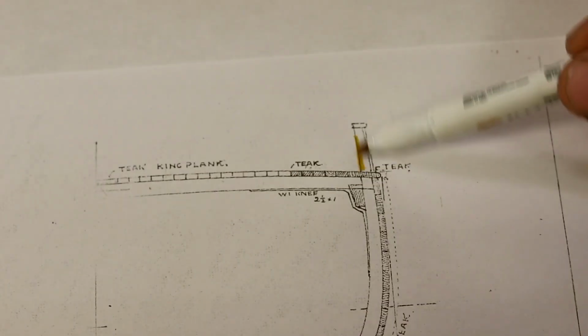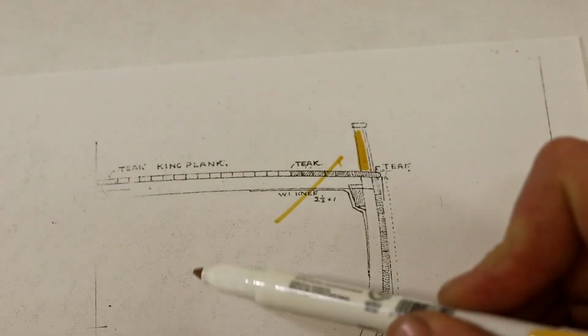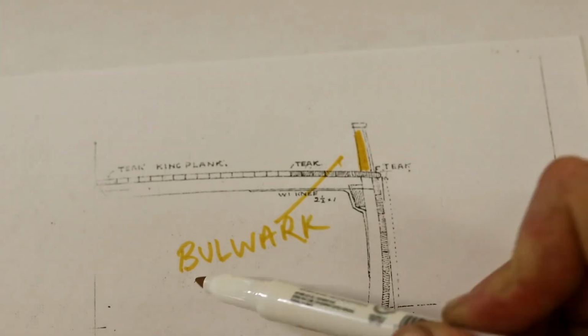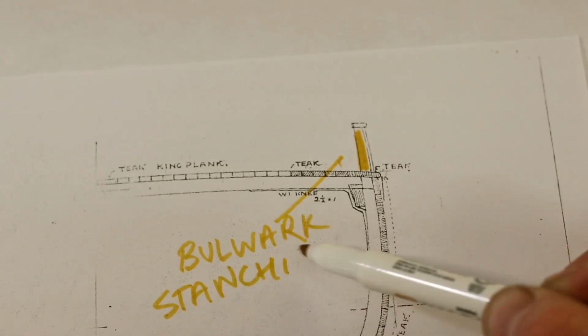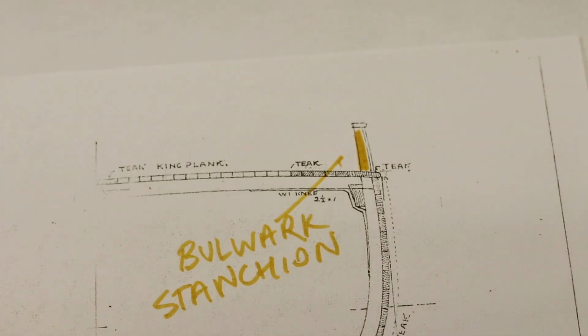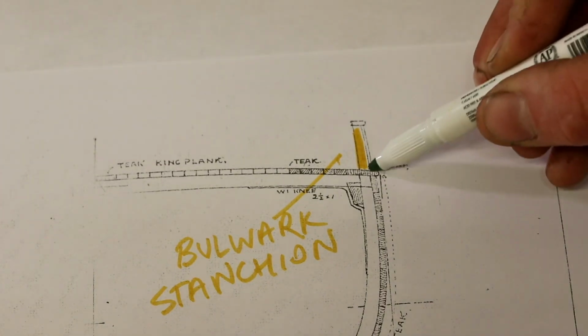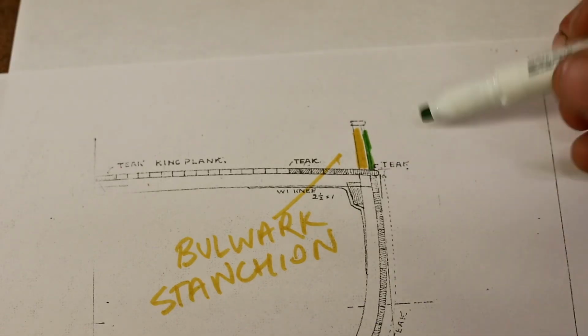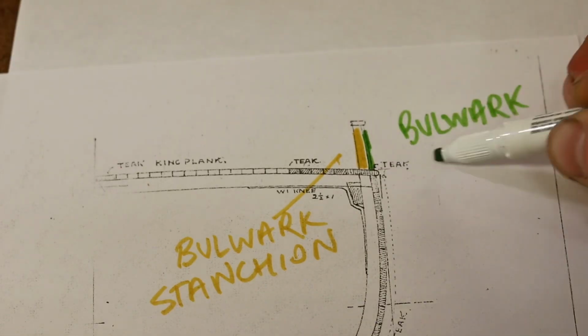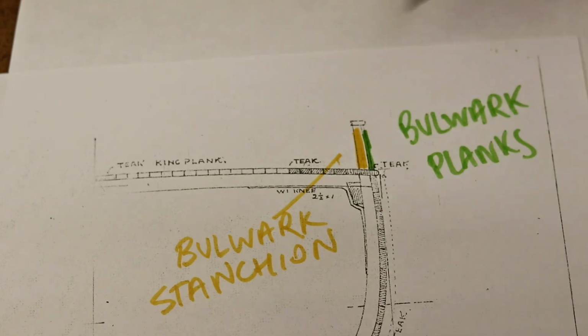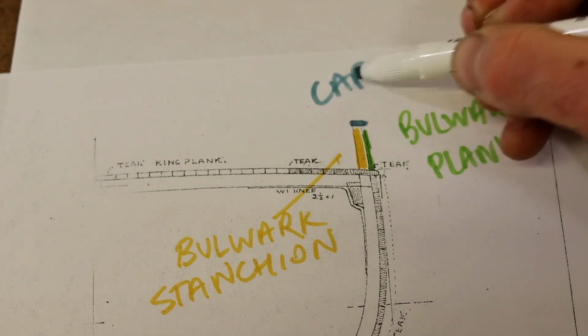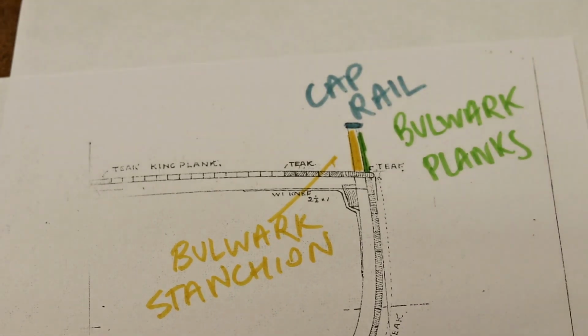Through the cover boards, you often have bulwark stanchions or stanchions, which are upright posts which support the bulwark planks. The planks run fore and aft outside these posts and create a small railing, if you will, that stops things or people from falling off the boat and protects you a little more from the weather. Not all boats have bulwarks, but if they do, they are often capped with a cap rail, which is a piece of wood that goes all the way around the outside.